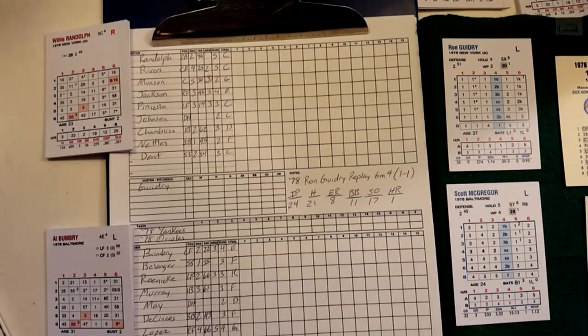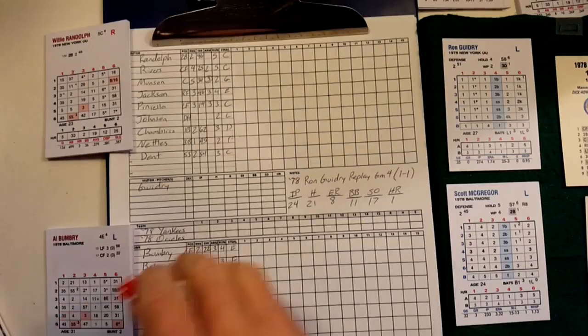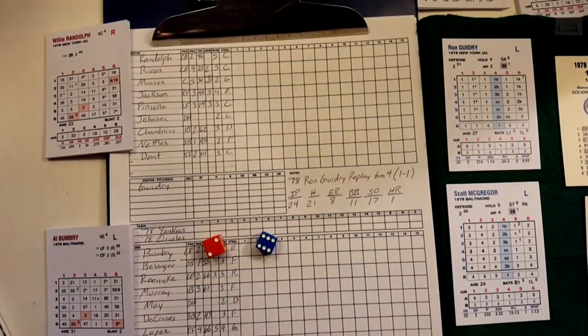While I grab my red, white, and blue dice, D6s. And now we're ready to go.